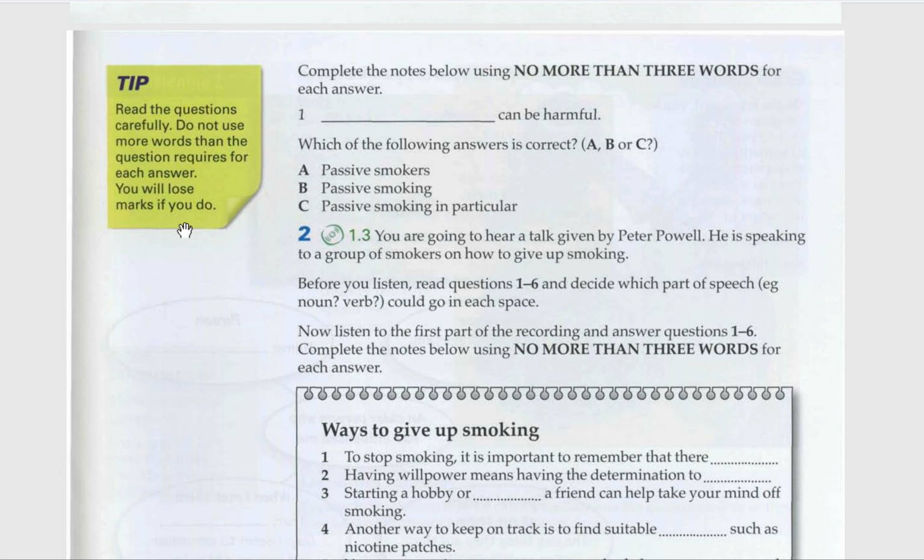You will lose marks if you do. This is important. If it says no more than 3 words, you have to write no more than 3 words. It means you cannot write 4, 5, or more. You have to limit yourself to a maximum of 3 words or fewer, depending on the context.